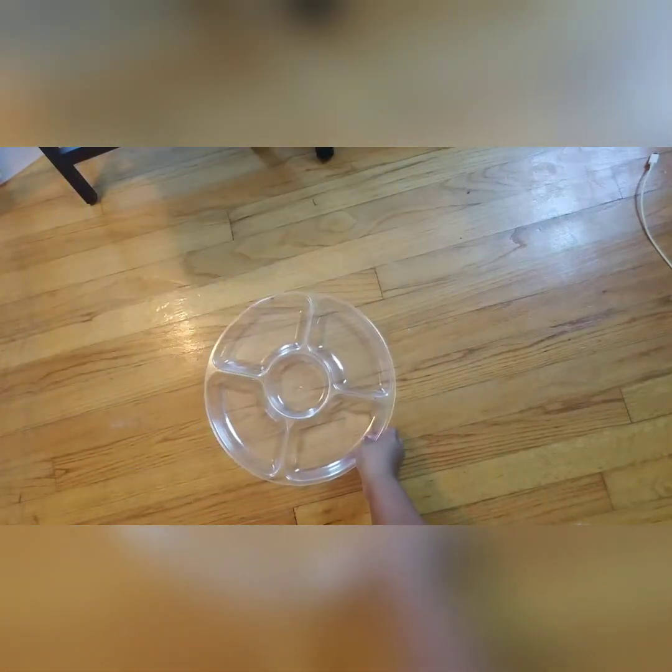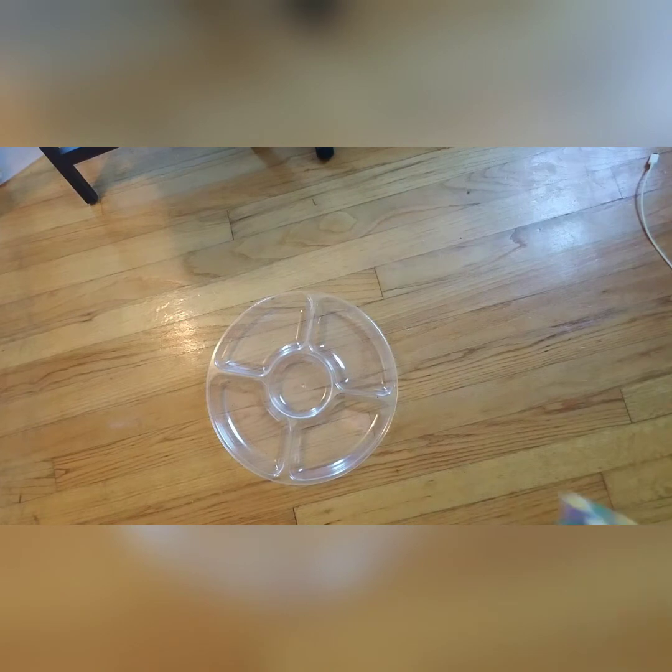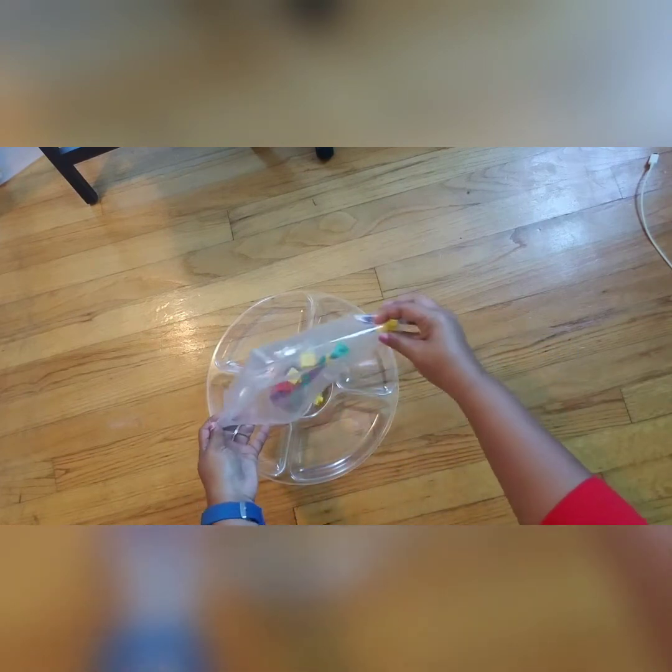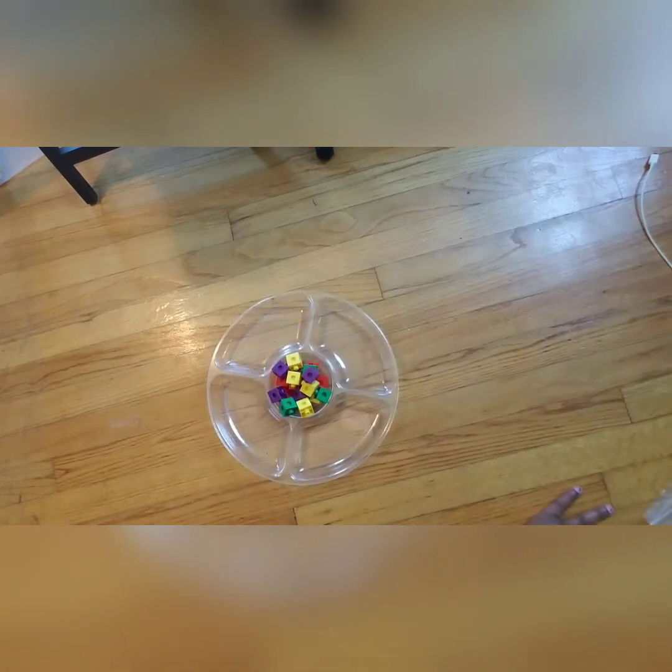And so you just take this. I have some cubes here, but this doesn't have to be cubes. You can use cereal like Fruit Loops or just whatever you have at home. It could be Fruit Loops, M&Ms, Skittles, just something with different colors that's all the same but just different colors.